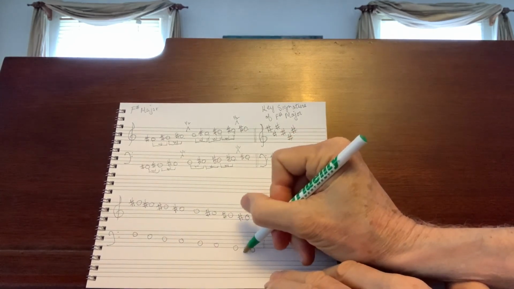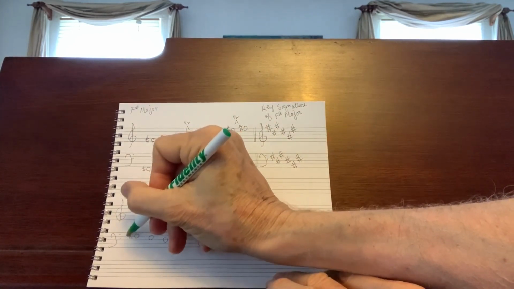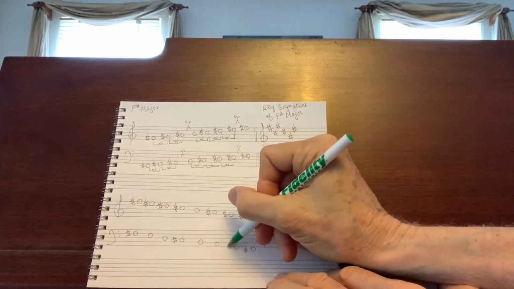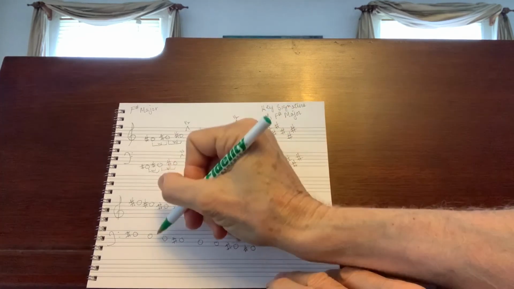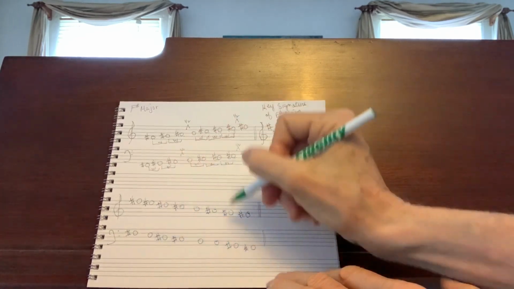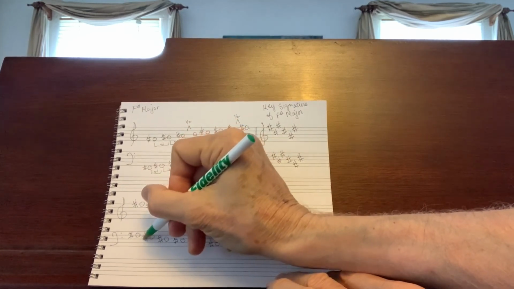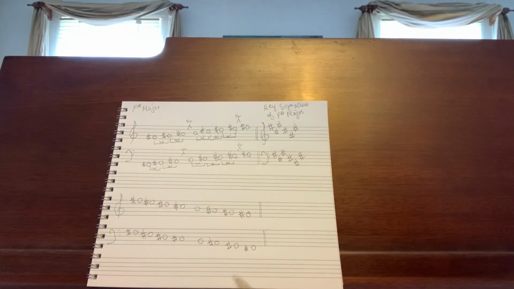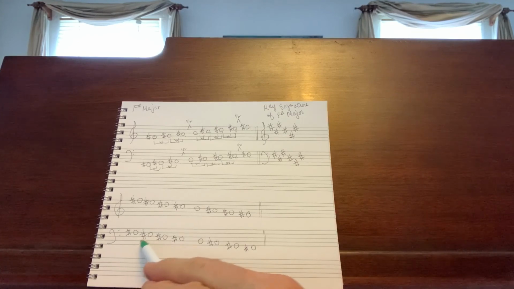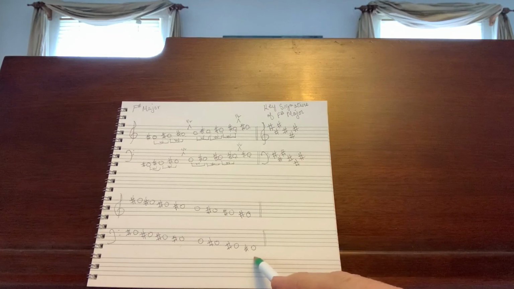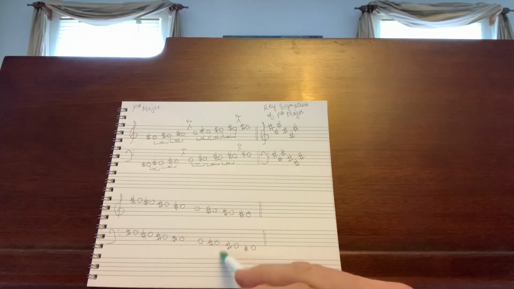F sharp here. And we have F sharp, C sharp, G sharp, D sharp, A sharp, and finally E sharp. Okay, top four notes. F sharp, E sharp, D sharp, C sharp. Again. Bottom four, B, A sharp, G sharp, F sharp.